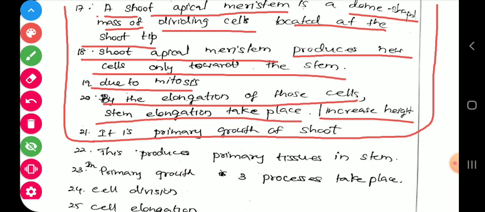Now this produces what? Primary tissues in the stem. So primary growth leads to producing primary tissues in the stem. Now in primary growth, three processes take place, and we're extending this discussion about primary growth.